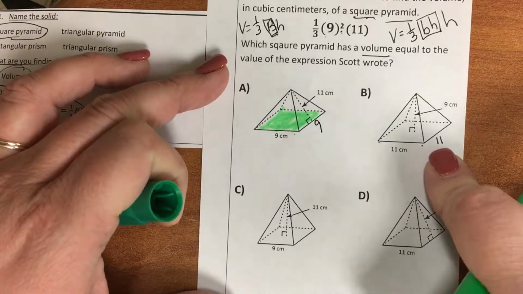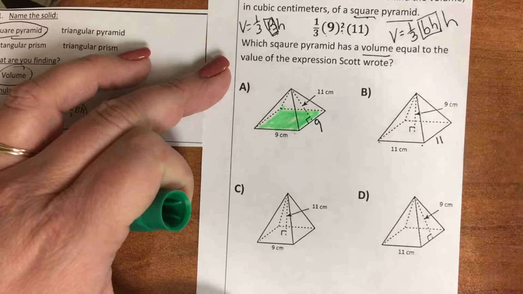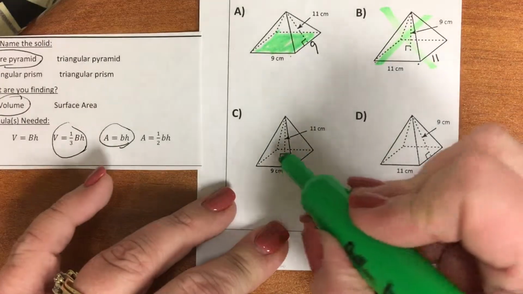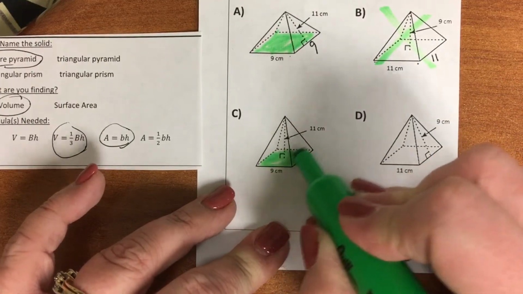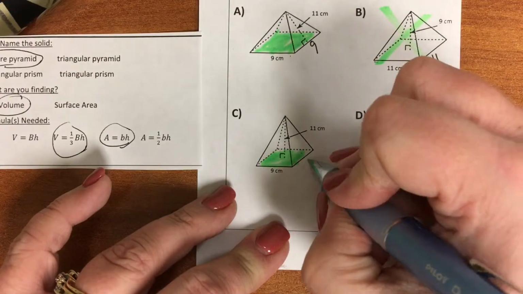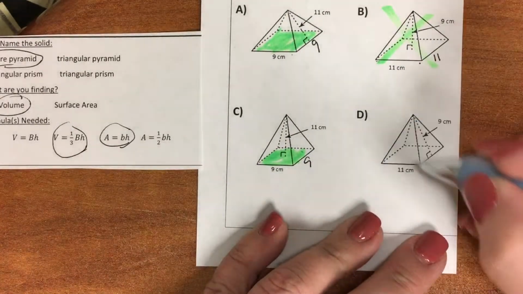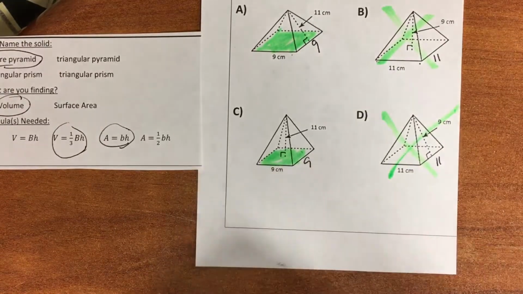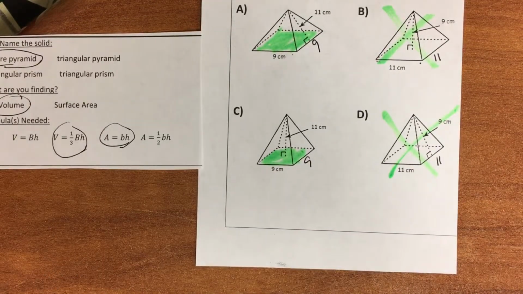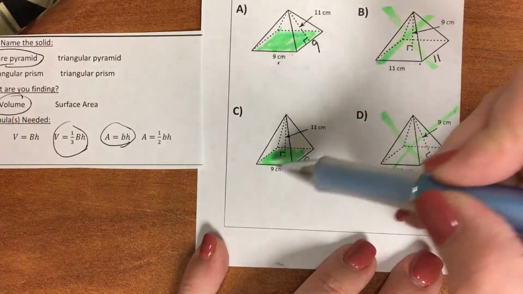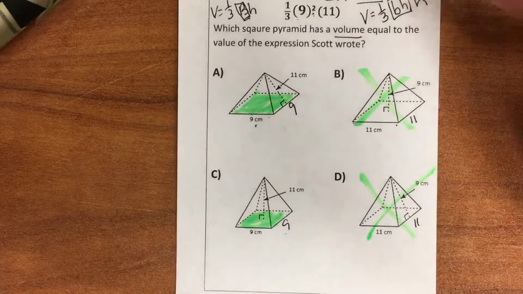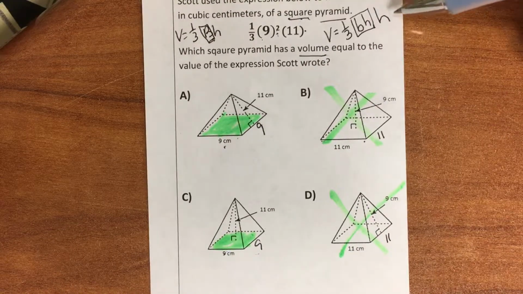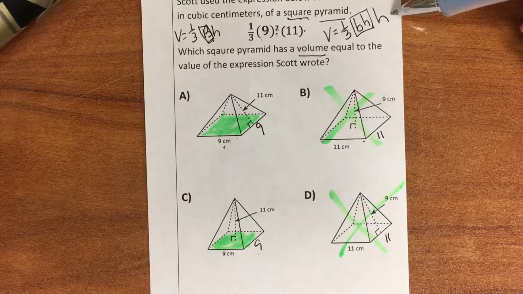B is an 11 by 11 square. That doesn't work. C is going to be a 9 by 9 square, because if this is 9, this is 9. D would be 11 by 11, so that doesn't work. So it has to be A or C. Okay, so they both have square bases of 9. My other number is that I'm multiplying by 11, which is the height of the pyramid.